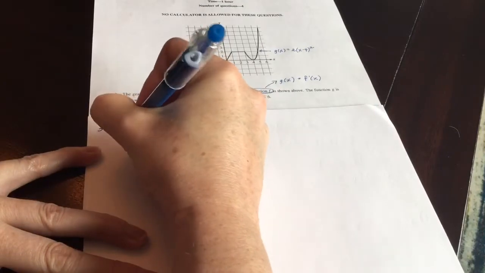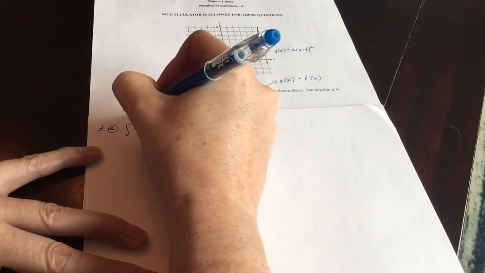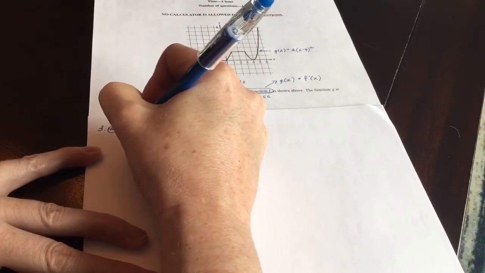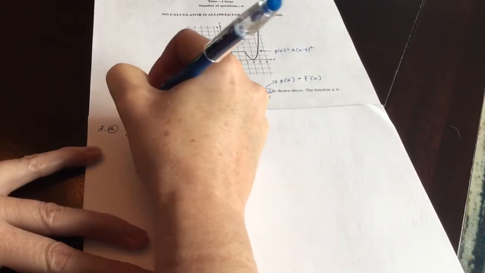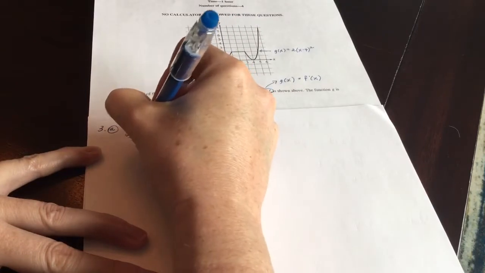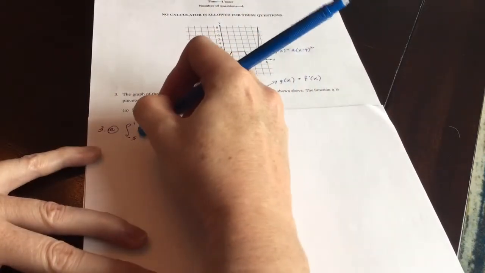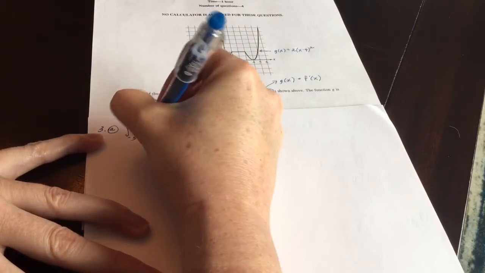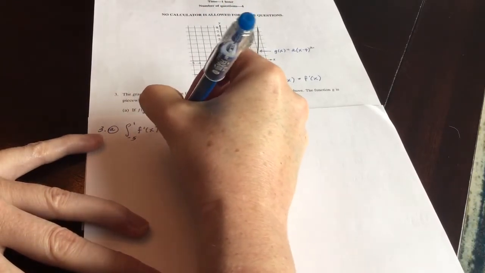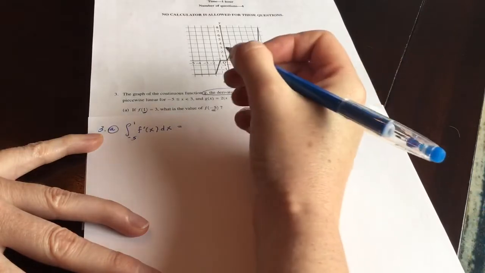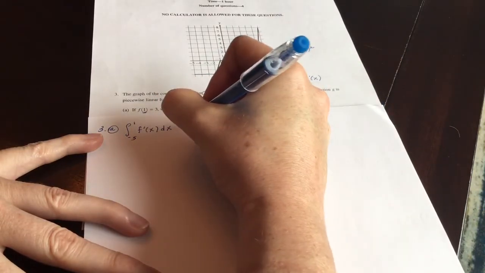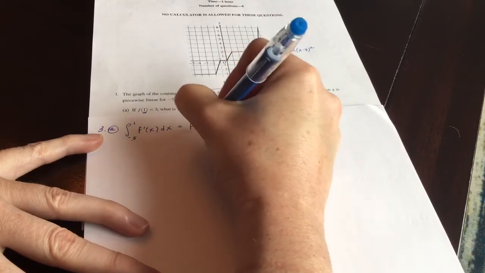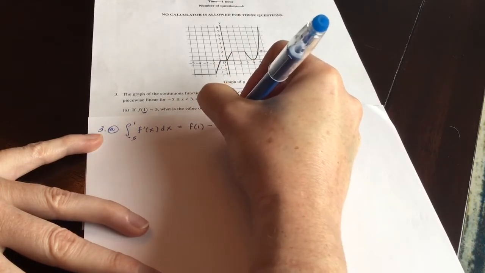If you use 1 and -5 as your bounds and put f prime in there, you'd end up with f of 1 minus f of -5.